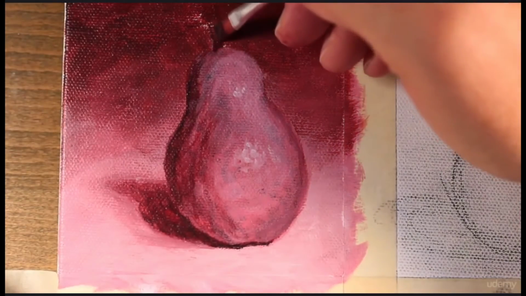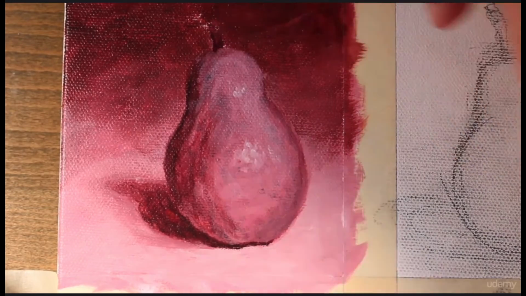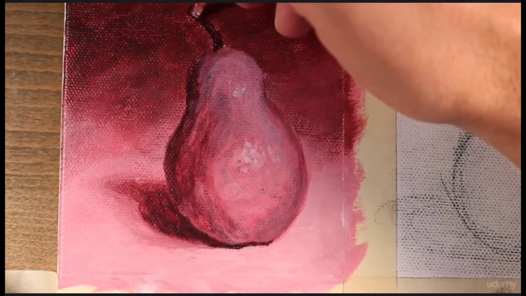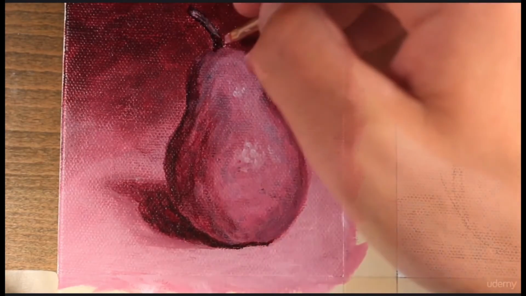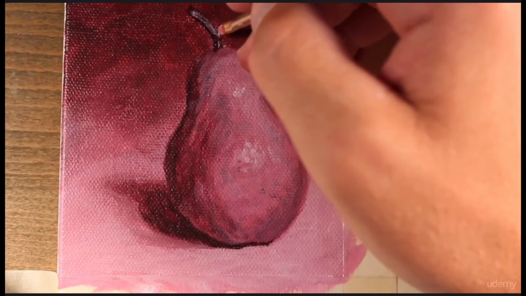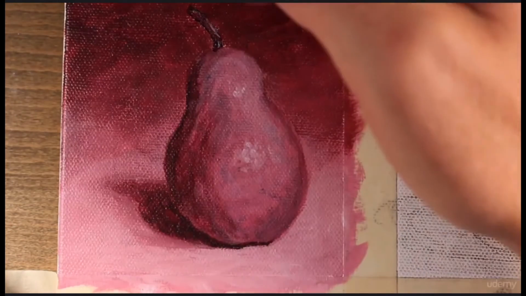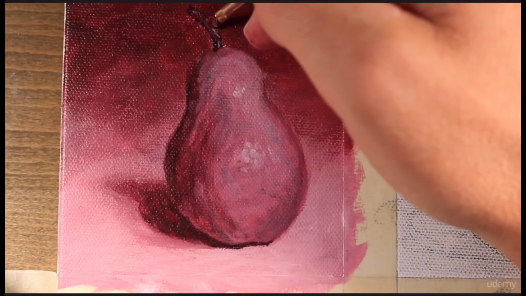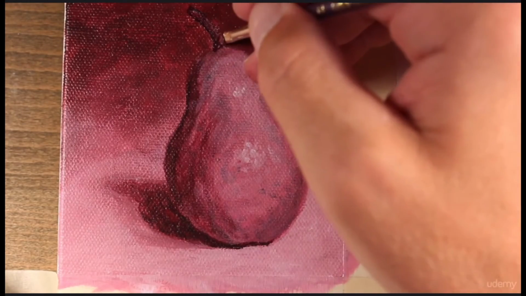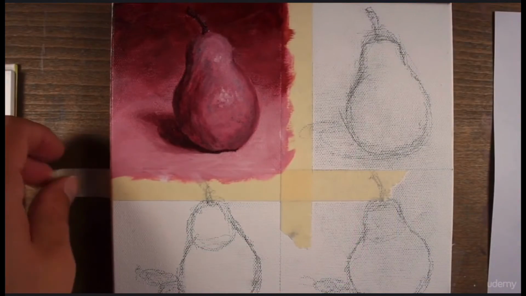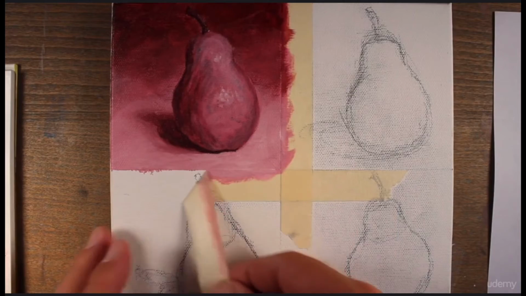A darker value is used initially for the shape of the stem. And then a lighter tint is used to create the highlights. In this case, the highlight is too strong, so an application of a midtone is applied over the top. Now we can remove the tape and move on to the next square.